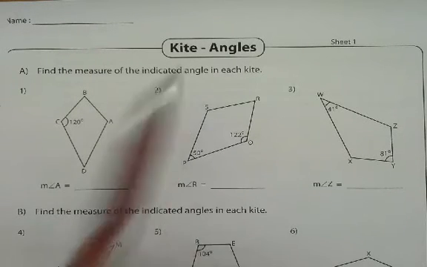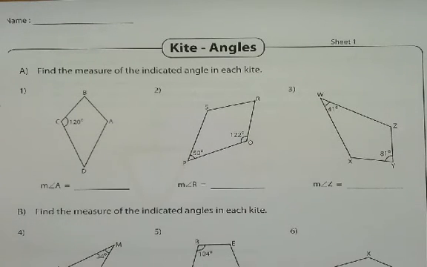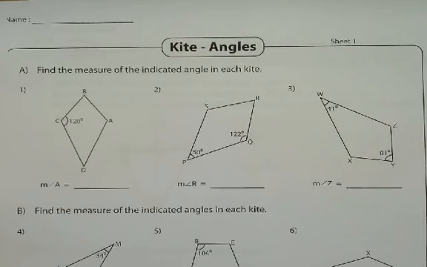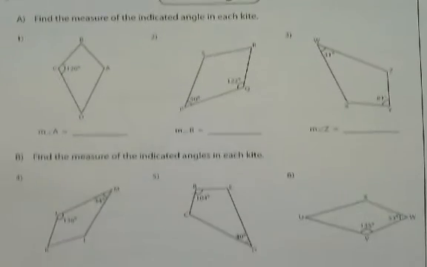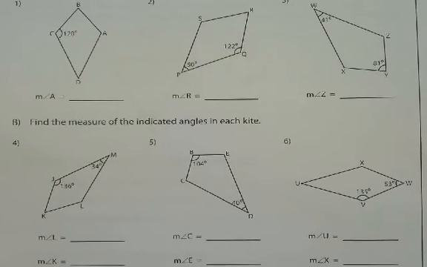This worksheet is on kites. We're going to focus on the angles of a kite, specifically the angle measures when you don't have diagonals running through the kite.